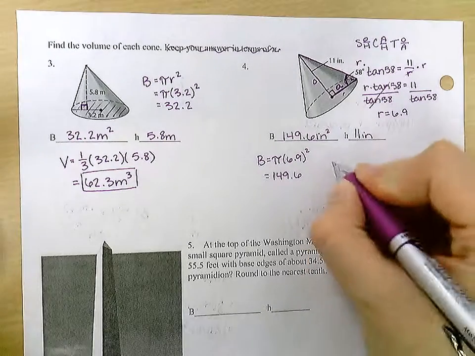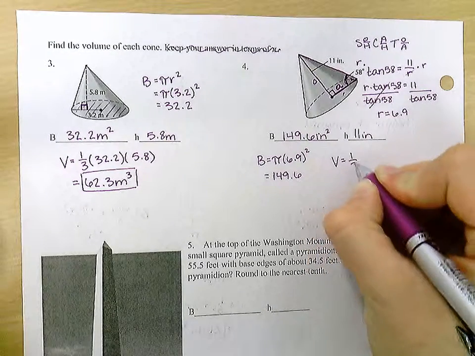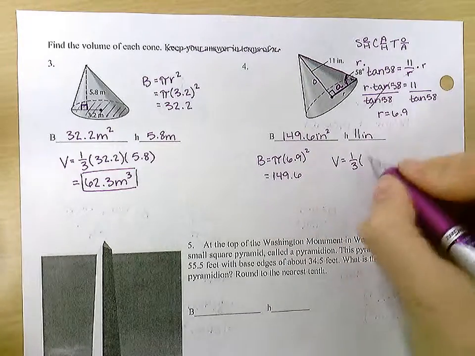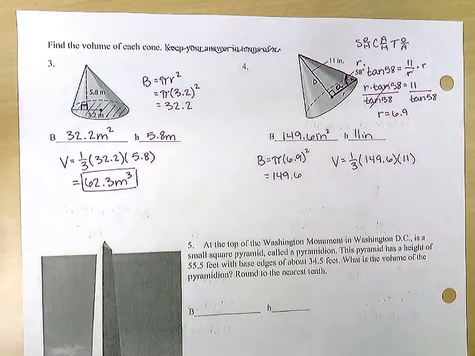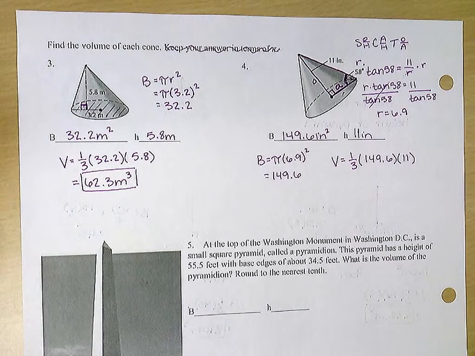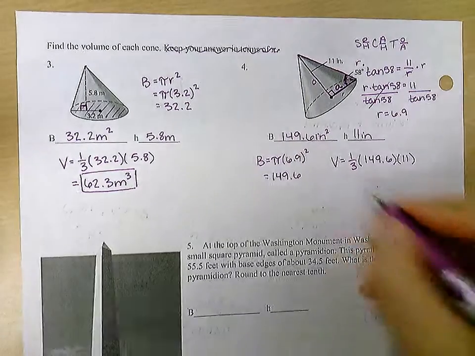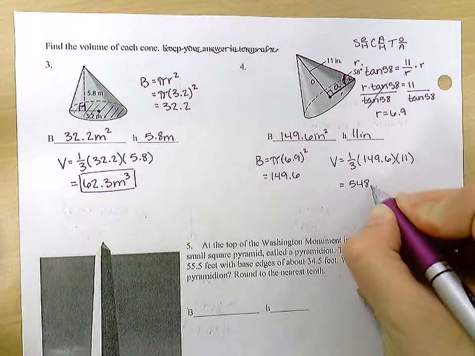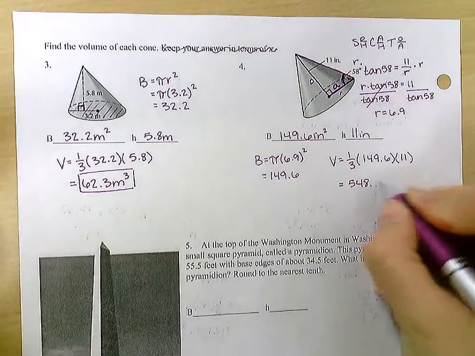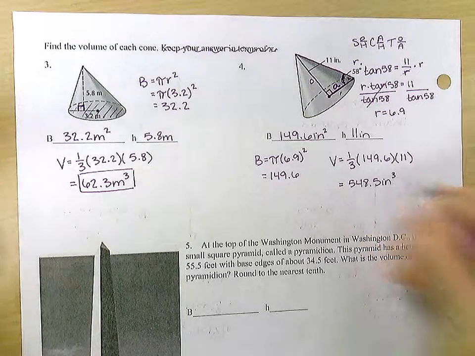Now I can find the volume by taking 1/3 capital B, 149.6 times H, 11. Oops, 149.6 times 11. And you get about 548.5 inches cubed.